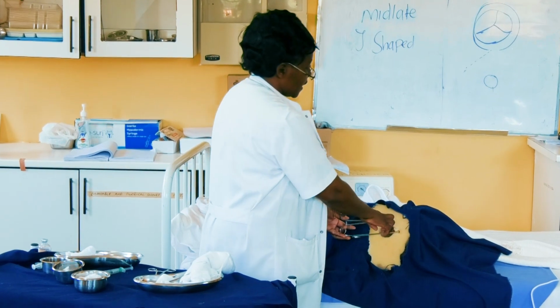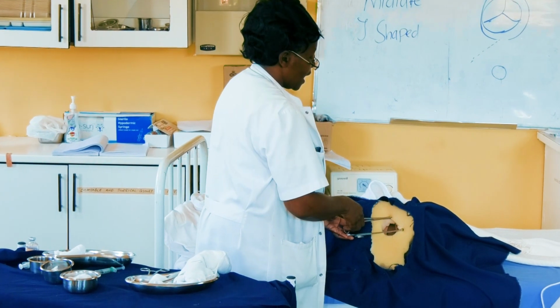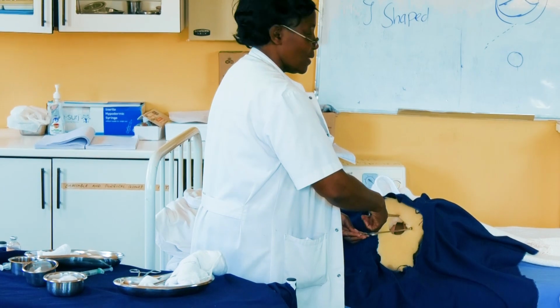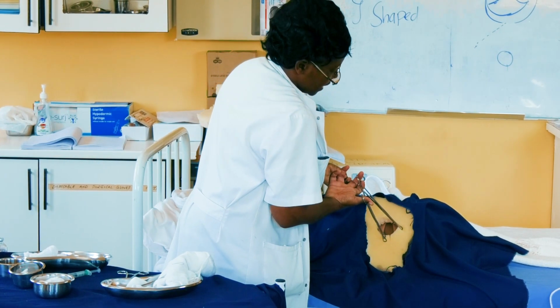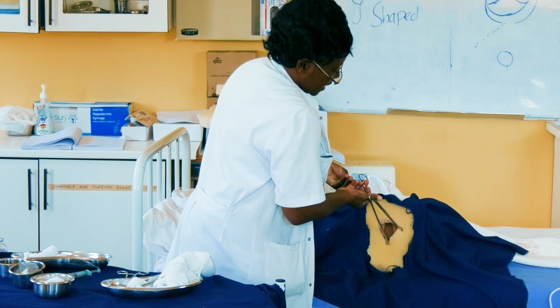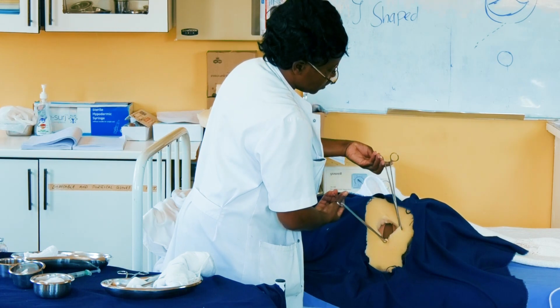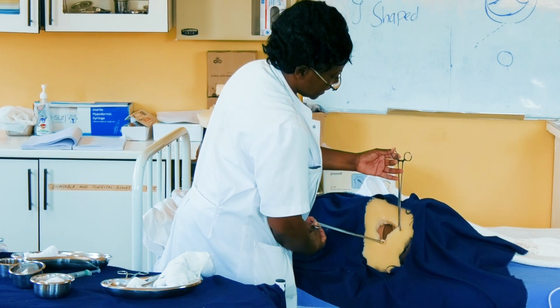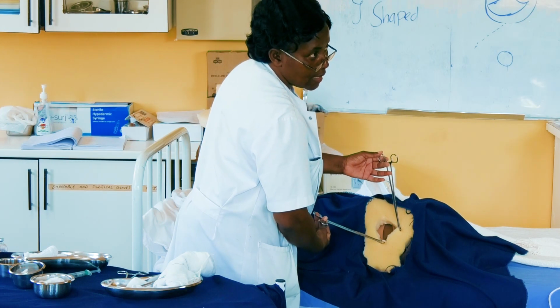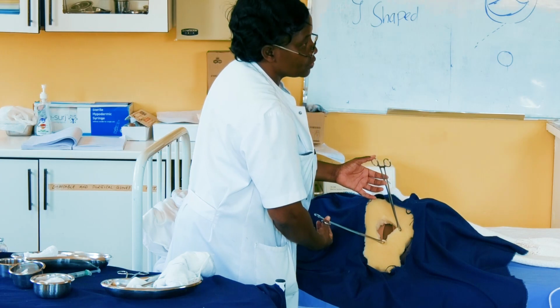Then after we've examined this part, we are going to get this one at 12, lift it and grasp now there at 6. And then from there we are going to open. As we are opening, you can see that the tear is here at 6, isn't it? Then we know that this is where we need to switch.